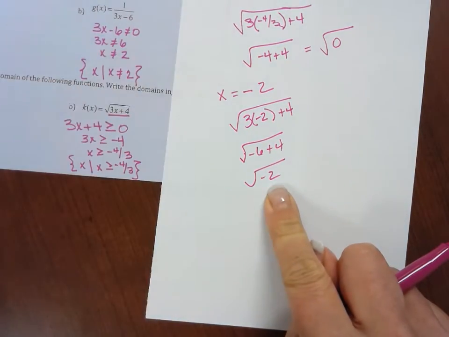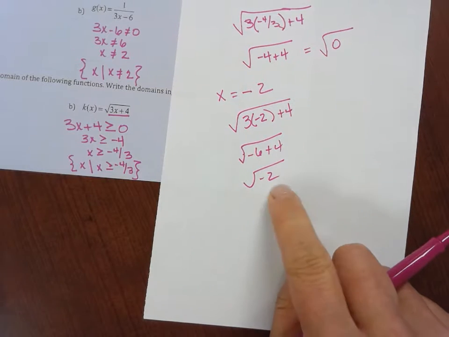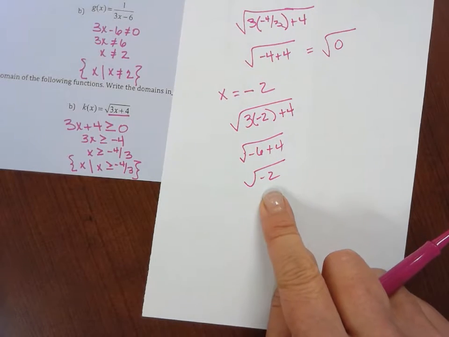I can't have the end result be negative once I have the x be that. Does that make more sense now?